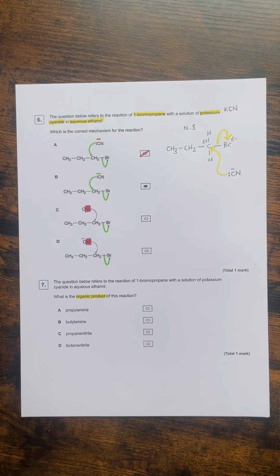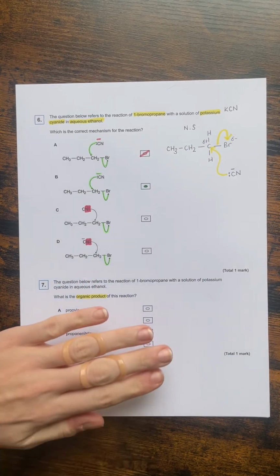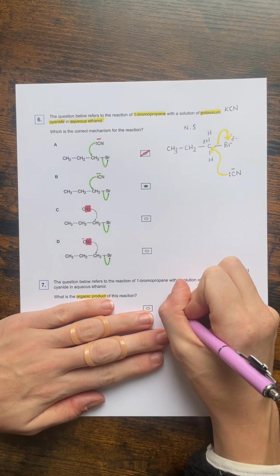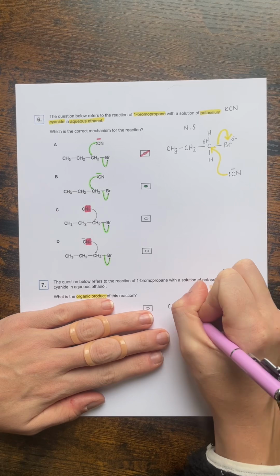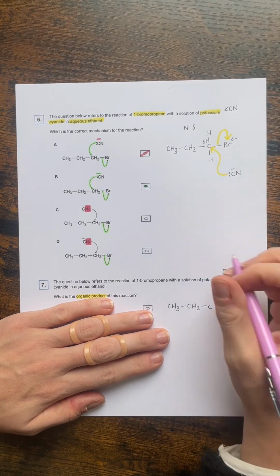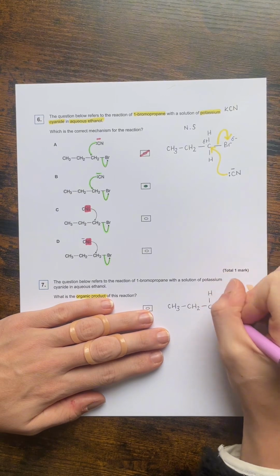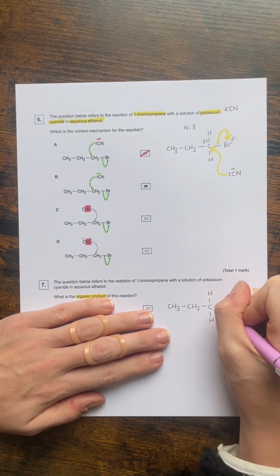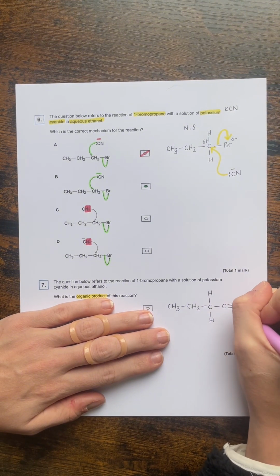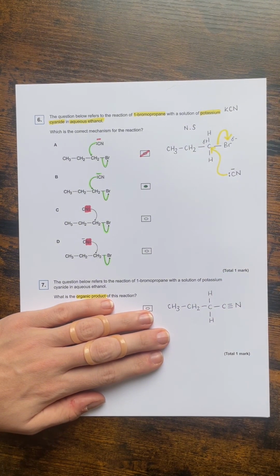And again, I can cover up those options and I can draw out from my mechanism up there what my product should be. So it's going to be CH3, CH2, C, and then we've still got those two H's on there, which I'll draw out again. And then we've got the C and the N, and just so that you're aware, the C and the N are bonded by a triple covalent bond.